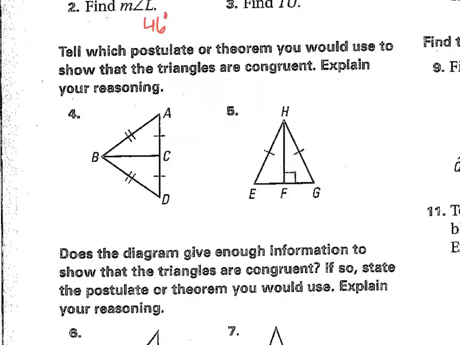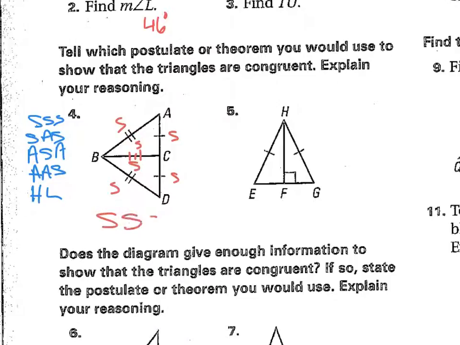Number 4 and 5, we're just talking about which postulate or theorem would you use. Again, remember, we've got choices. You got side, side, side; side, angle, side; angle, side, angle; angle, angle, side; and hypotenuse leg. So taking a look at this triangle, I would say, okay, I got a side and a side, and of course, don't forget, we've got that guy there, so it means we have a third side, which means number 4, we would use side, side, side.